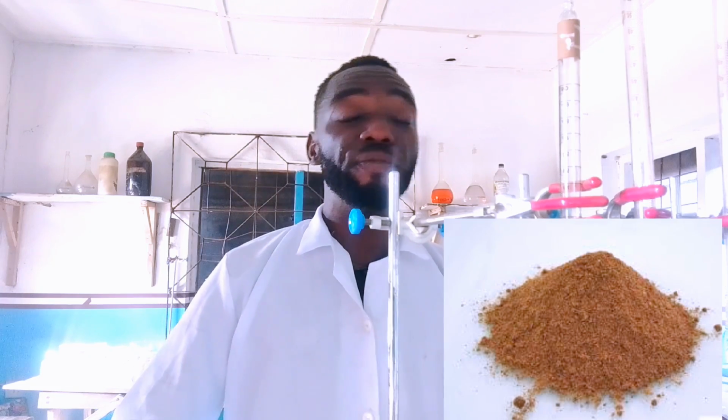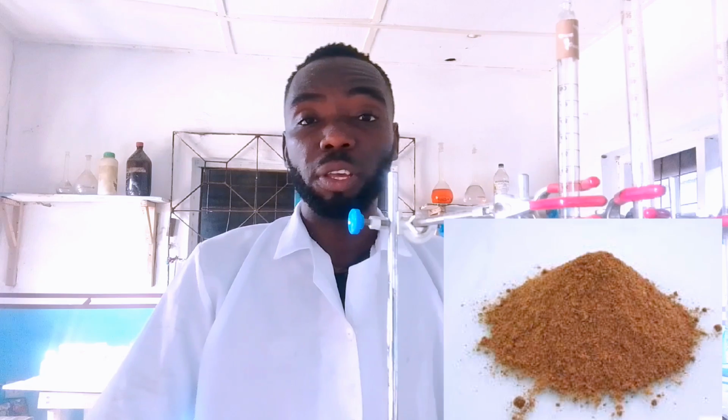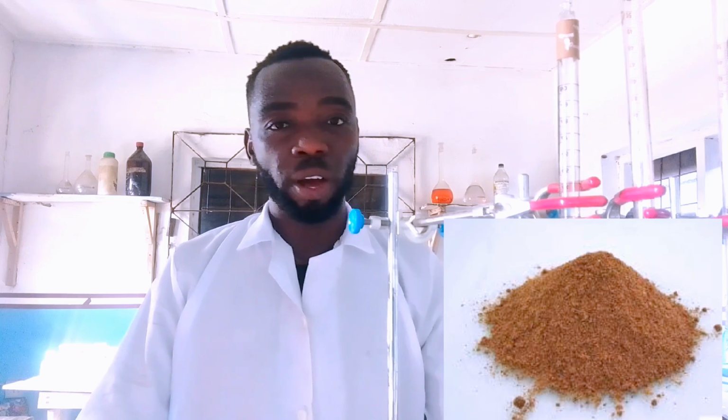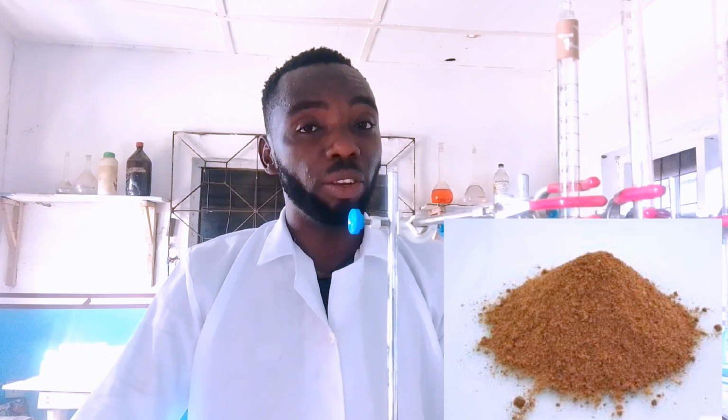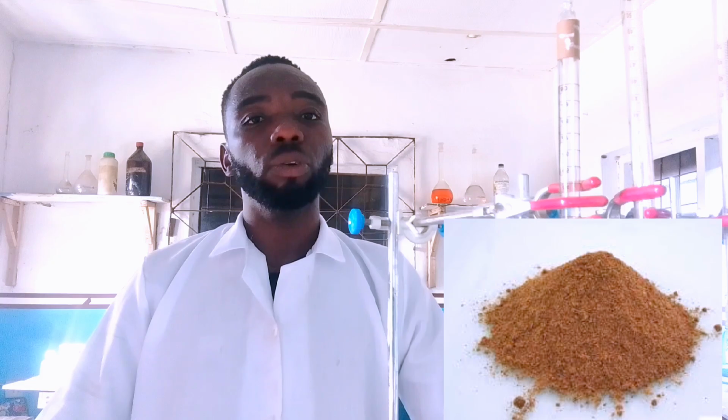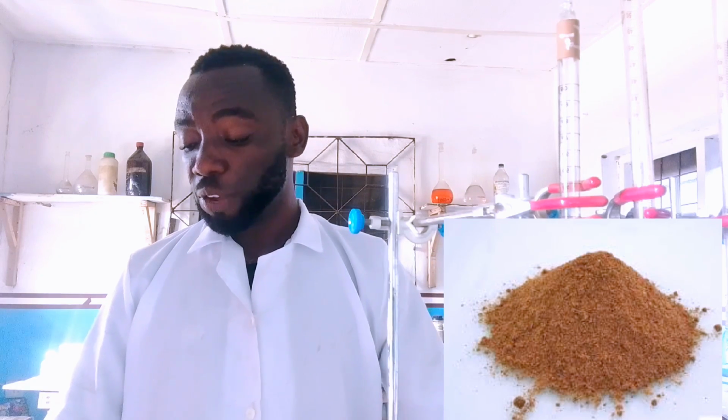Now let's take a look at the uses of this fish meal. One of the uses of this fish meal is that it is used in feeding farm animals like fish, poultry, and other farm animals. Now the next one is the nutrient content. Waec will be asking you about the nutrient content of this fish meal. The nutrient content of this fish meal includes protein, fats, and oil. These are things you need to know about fish meal.